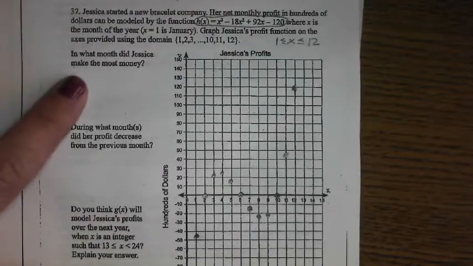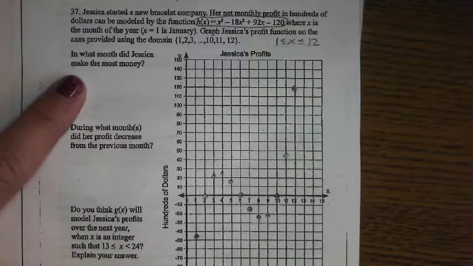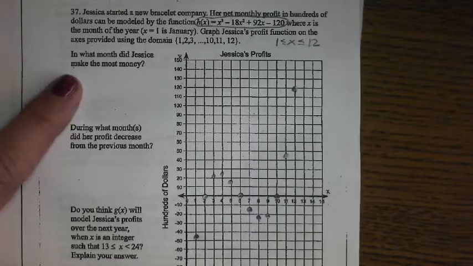In what month did Jessica make the most money? What would you say for that? Aiden? December, very good.